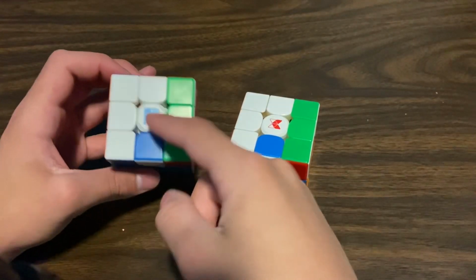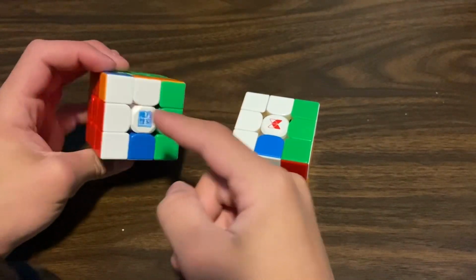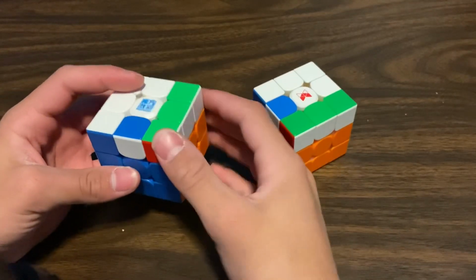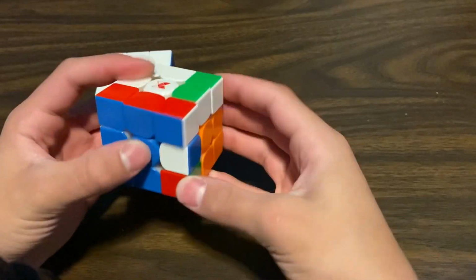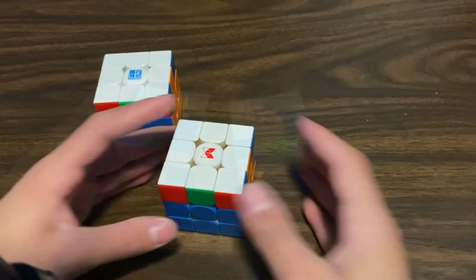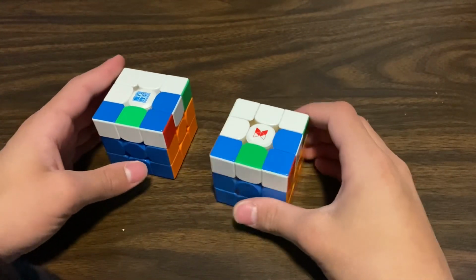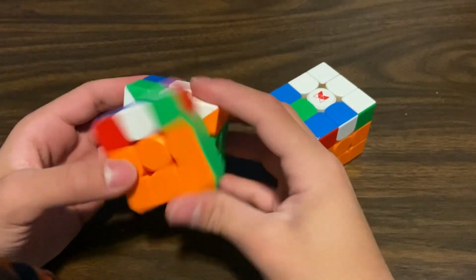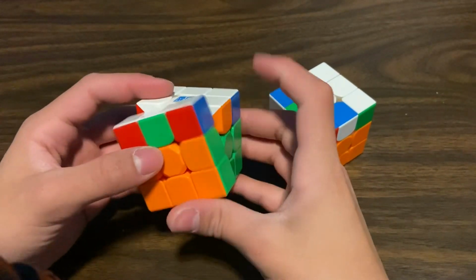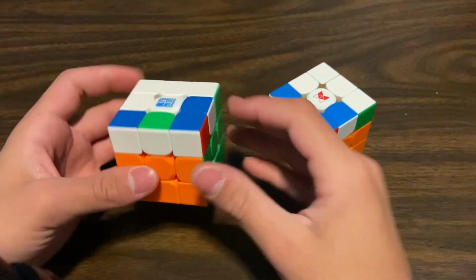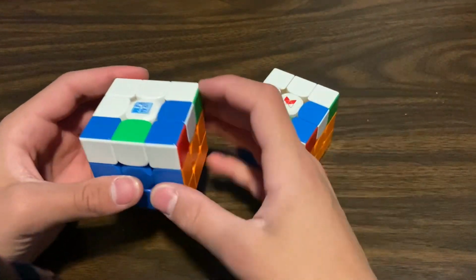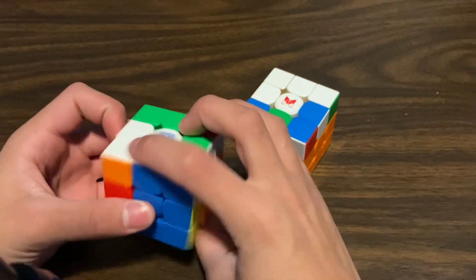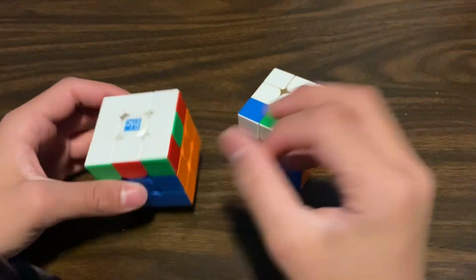Now we have this P case where there's this bar here. The algorithm for this goes F, inverse sexy, F prime. Next is the mirror, and you can either do F, lefty inverse sexy, F prime, but a slightly better way of doing it is like this, R prime, like that.